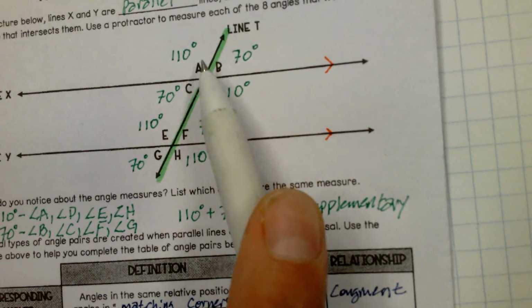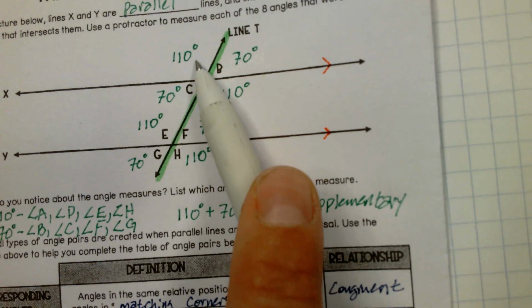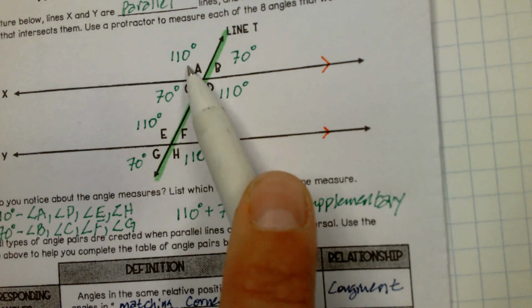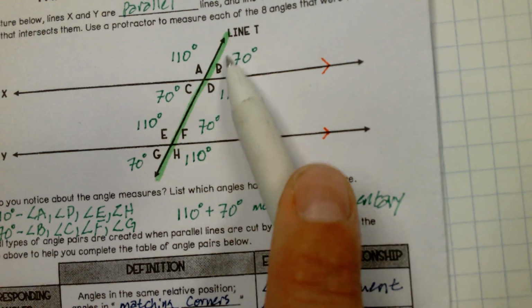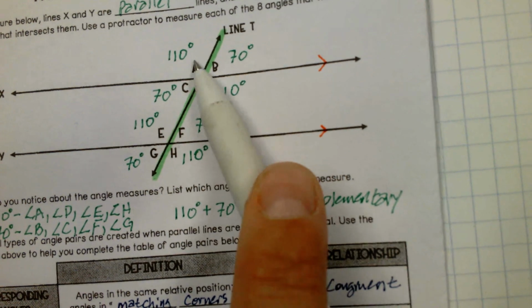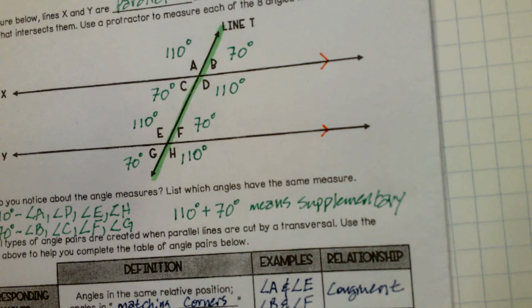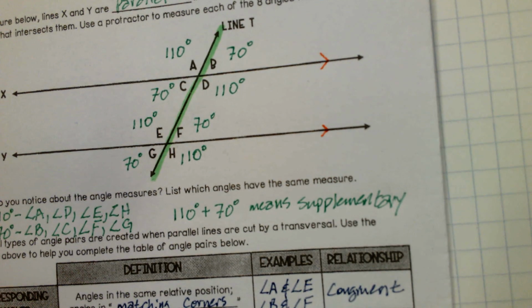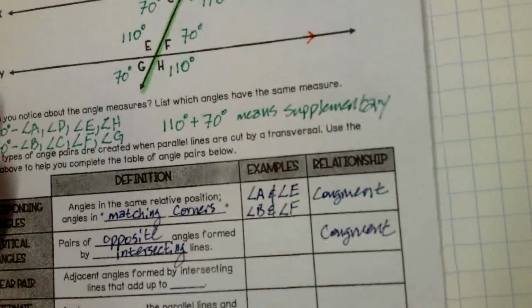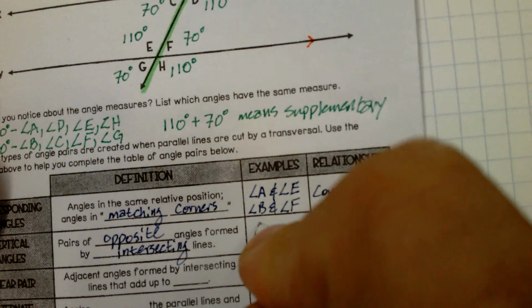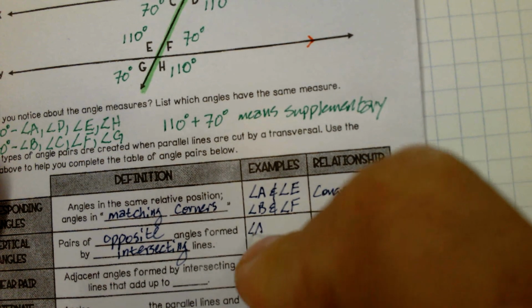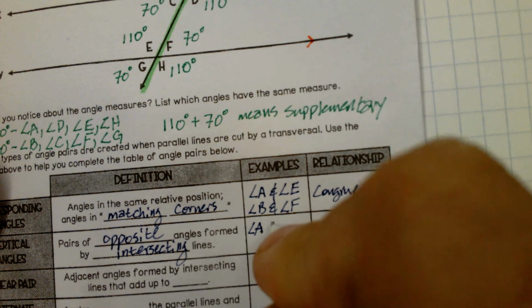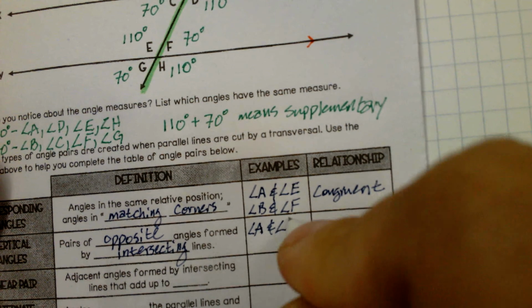These are adjacent, and these are opposite each other. So there's a difference. Adjacent means they share a common side and they're right next to each other. So A and D are vertical. Okay? So angle A and angle D.